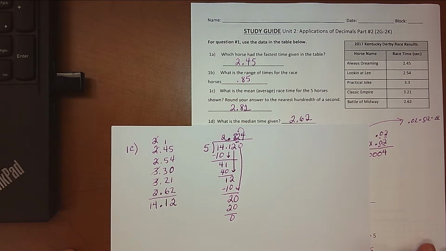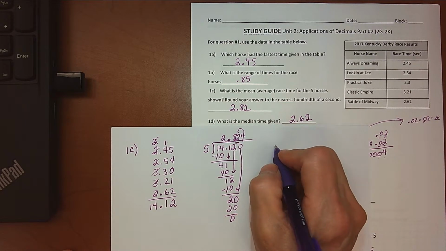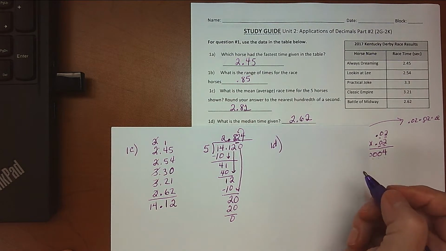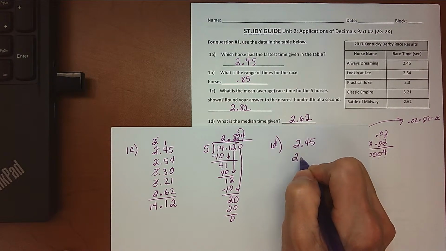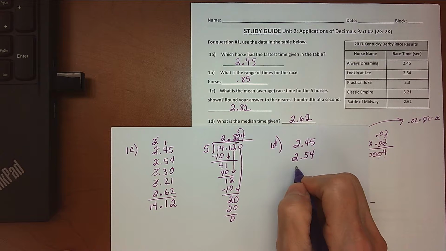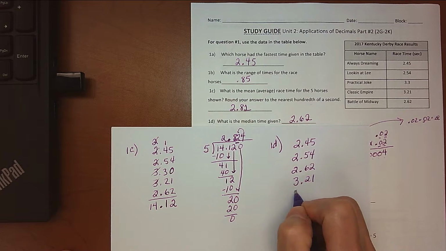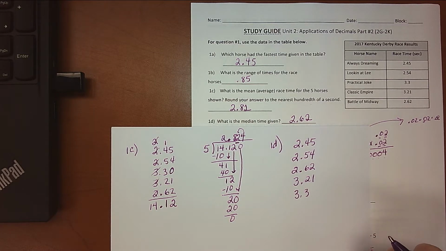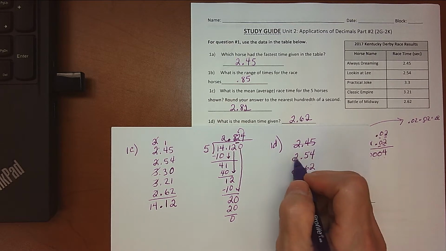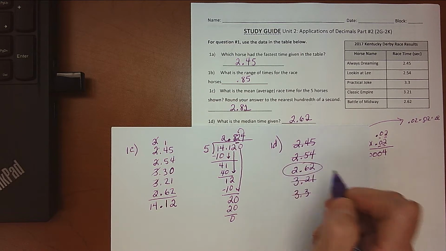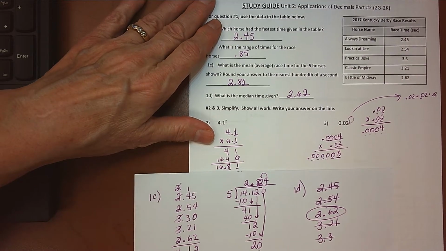All right, for the median time, I need to list these in order and then choose the one that's in the middle. So for 1D, here's my work for 1D. My smallest number we've already decided is 2 and 45/100. Next number up is 2 and 54/100, then 2 and 62/100, then 3 and 21/100, and finally the largest number is 3 and 3/10. If I go pairing up the biggest number and the smallest number so that I can zero in on the middle, I can see that 2 and 62/100 is my center number.